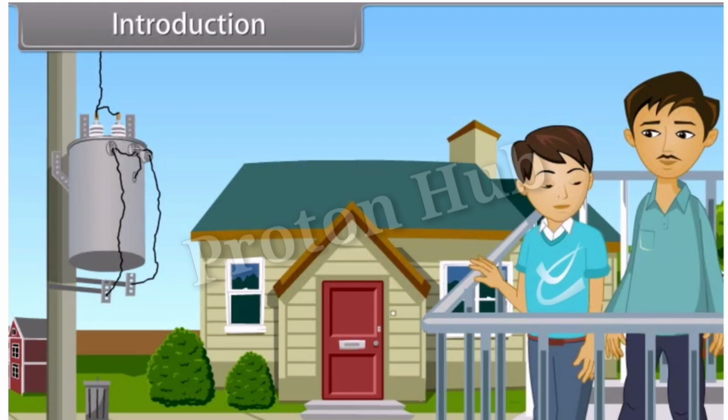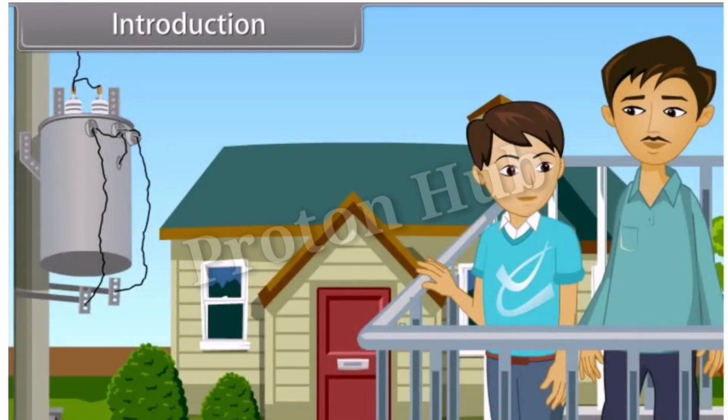Son, that's a transformer. Okay, father. And why is it used? Please tell me. Son, it is used to lower down the voltage of electricity. Electricity produced at power station is of many thousands volt. This transformer lowers down the voltage to 220 volt for household and 440 volt for industrial purpose.